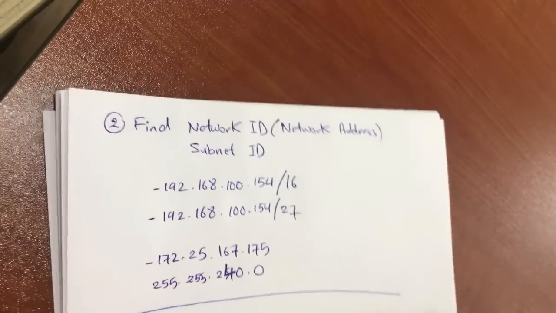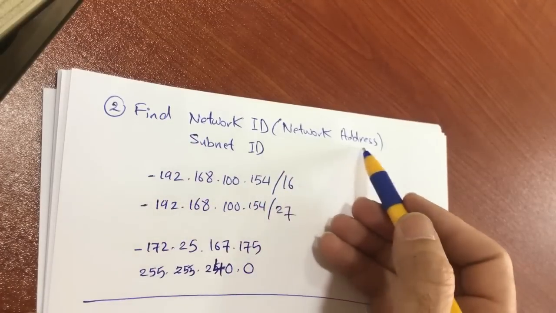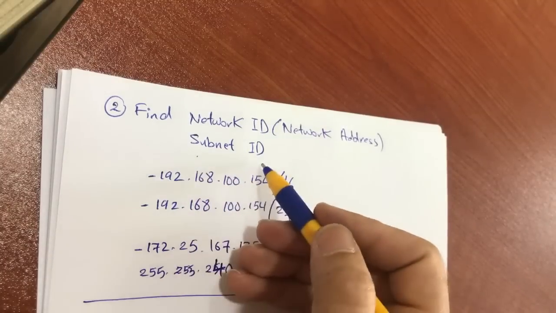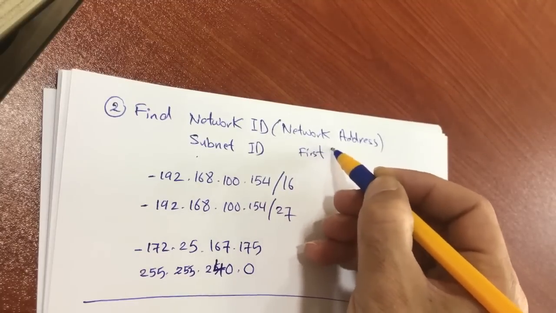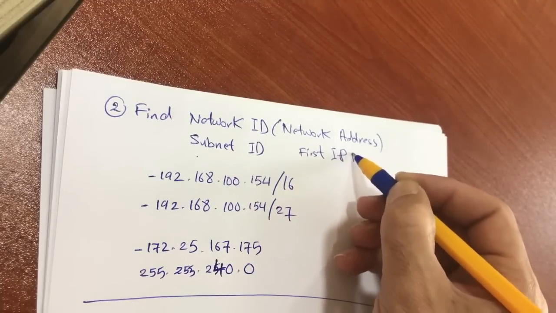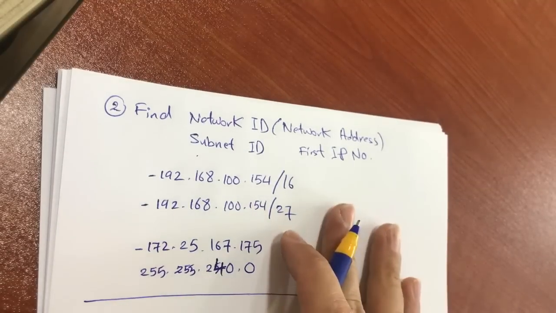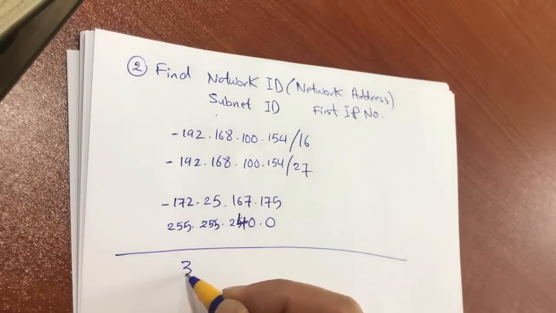Sometimes you have a question saying find the network ID or network address, or sometimes it asks you to find the subnet ID. The network ID is the first IP number. For finding the first IP number, we have 3 rules.